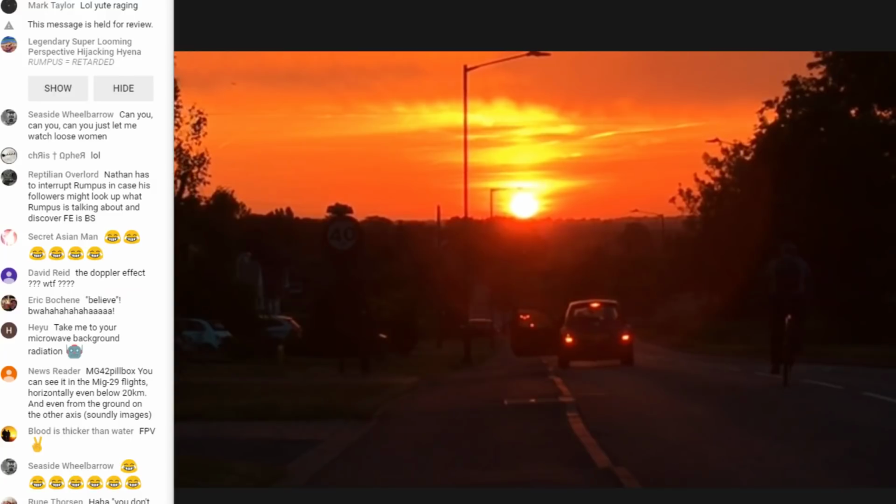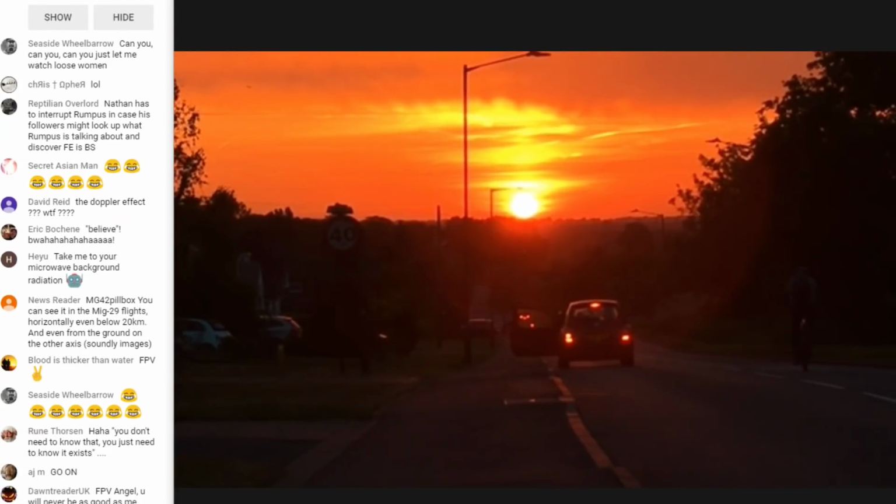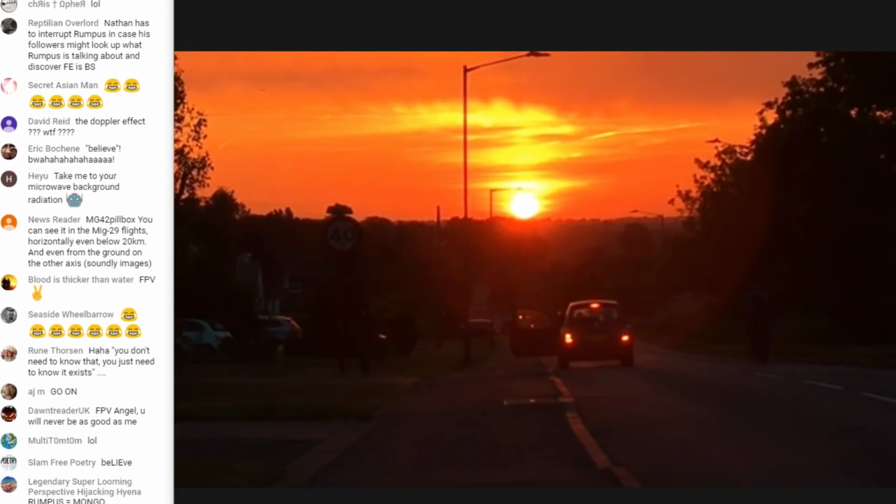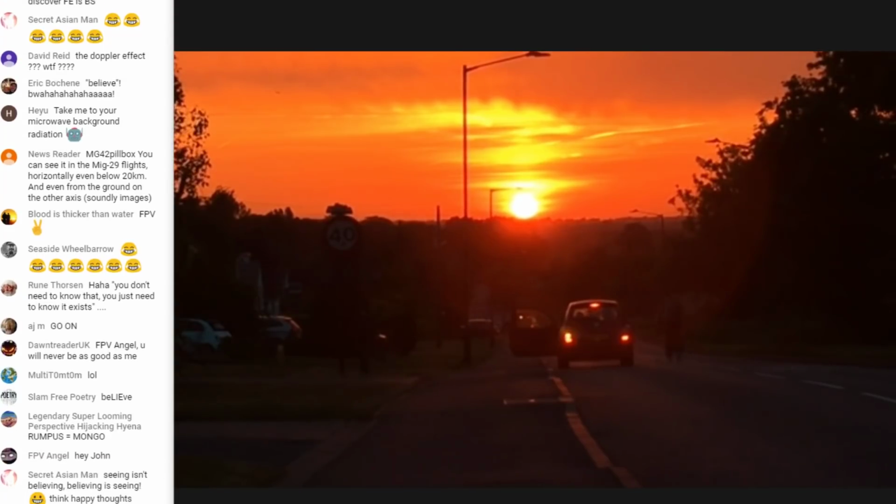Go on. Right. So if we have an object in the distance all around us in the universe, we don't need to know what it is. We just need to know... Sorry, did you just say all around us in the universe?